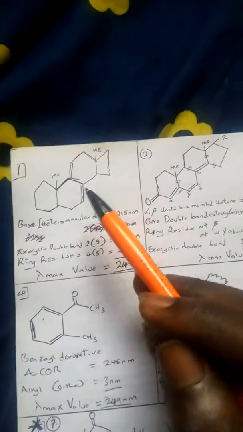Do you understand? So now to number one. Looking at number one here, this compound here. First of all, you need to know what kind of compound it is. What kind of group does it belong to? When I say what kind of group, what I mean is: is it an alpha beta unsaturated ketone? Is it an alpha beta unsaturated aldehyde? Is it a homoannular compound? Is it a heteroannular compound? So looking at this compound, first of all, realize that this compound is a heteroannular compound.